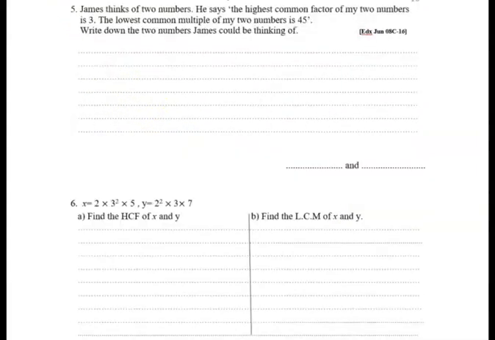Now, question 5. James thinks of two numbers. He says the highest common factor of my two numbers is 3. Okay, and the lowest common multiple of my two numbers is 45. So what we need to do here is make the same grid we used before for LCM and HCF. So we got a number here, and we got a number here. Let's call this number X and this one Y, because we're trying to work them out.